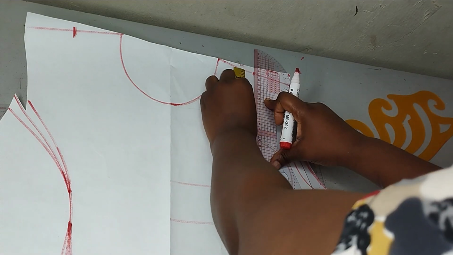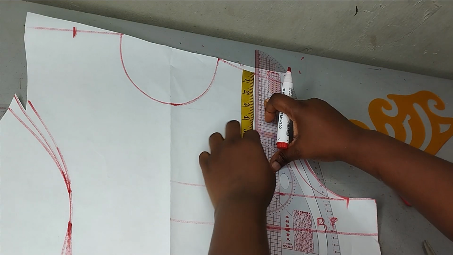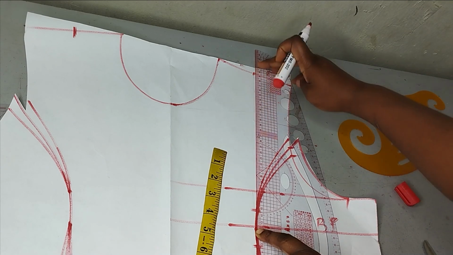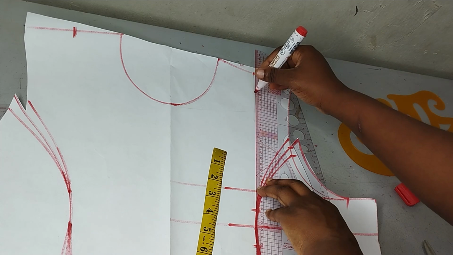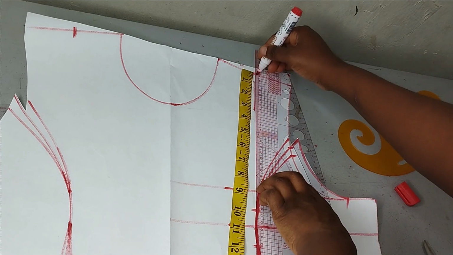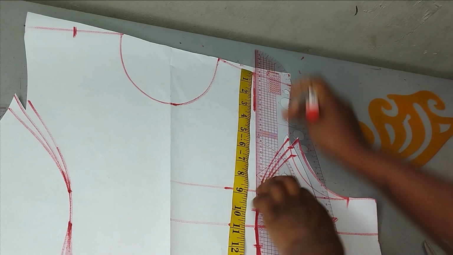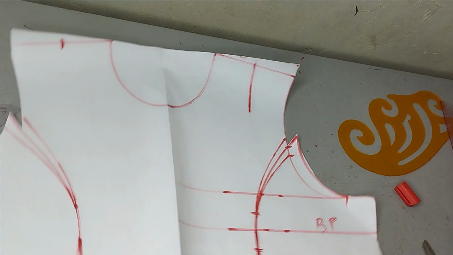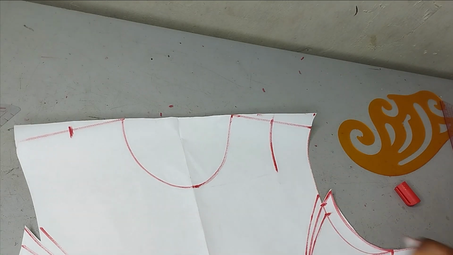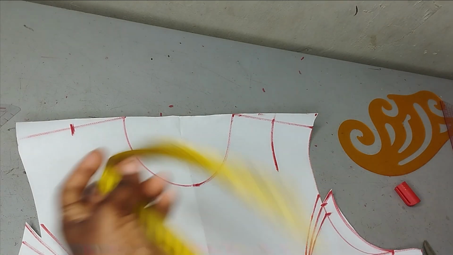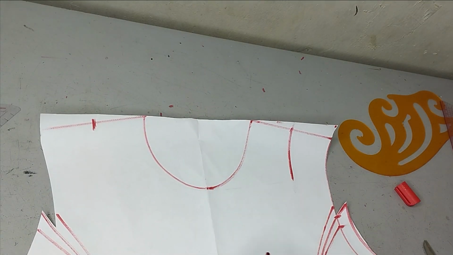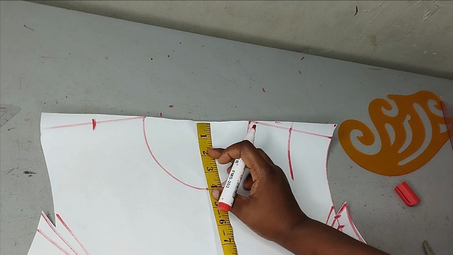Now I'll just take my tape so that I won't mark more than the 3 inches, but make sure that your ruler is on this bust point as well as your neckline depth. So now once I have 3 inches, which is here, I'm just going to connect just like this. So that's the depth for this side. For this side, I'm going to connect it to my center. This crease line should show you your center, and you don't want it to be too choking.